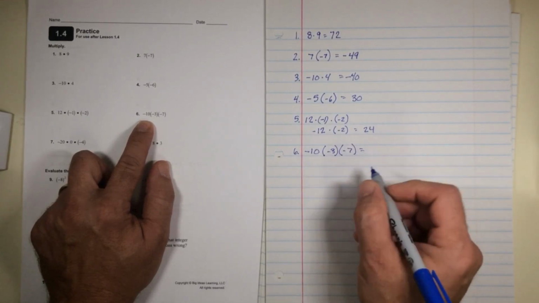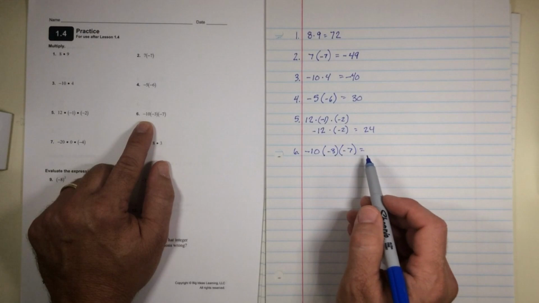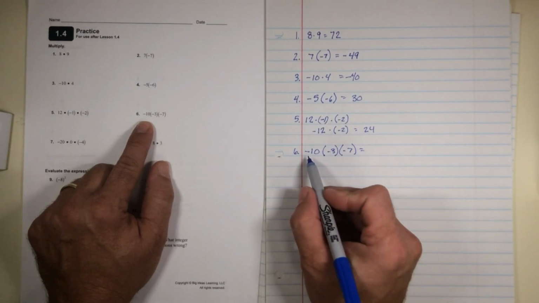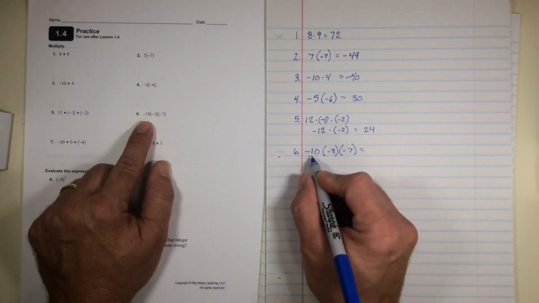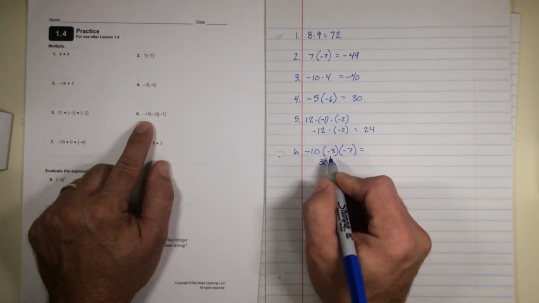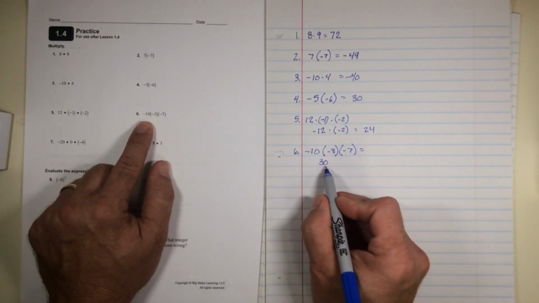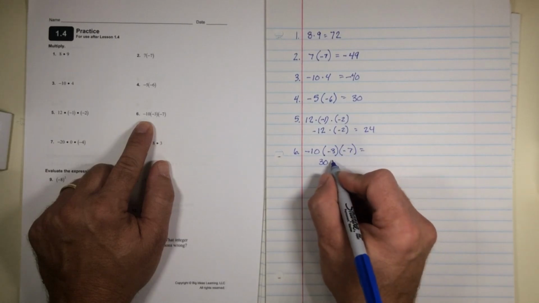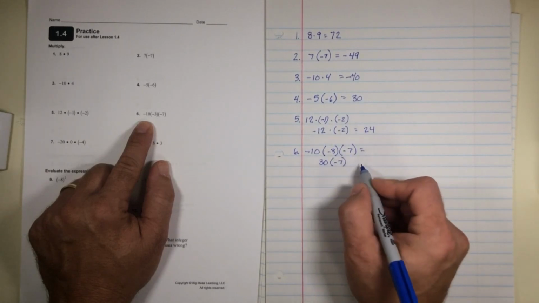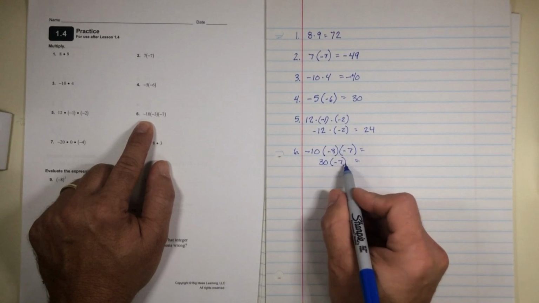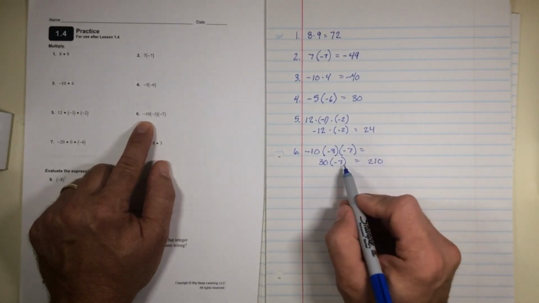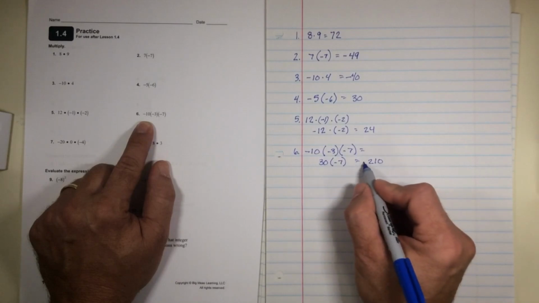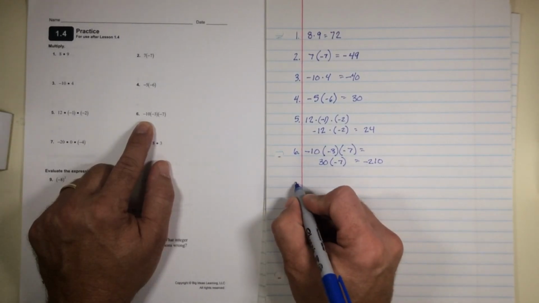Number 6, negative 10 times negative 3 times negative 7. Now, this one catches kids sometimes because they'll think, oh, all of these are negative, so our answer is positive. But remember, we just go 2 at a time. So negative 10 times negative 3. Ignoring the signs, you get 30, and they're the same sign, so it's positive 30. And now we multiply by the negative 7, and we get 30 times 7 is 210, but there's one of each now, so it'll be a negative 210.